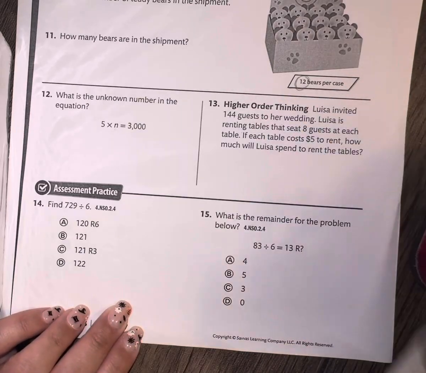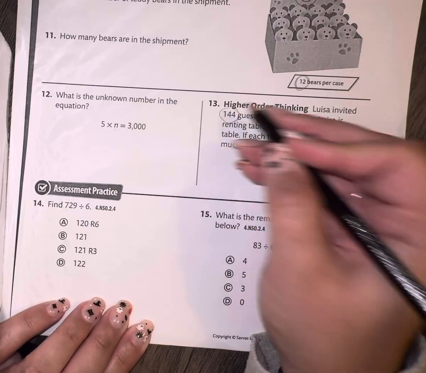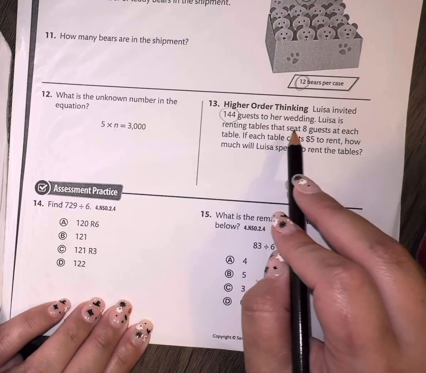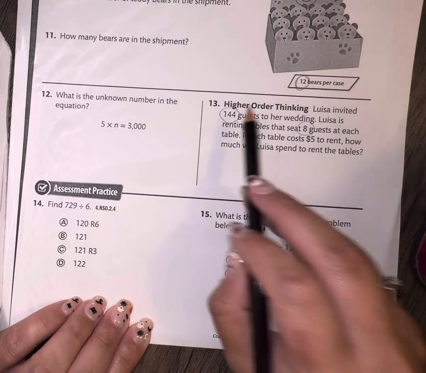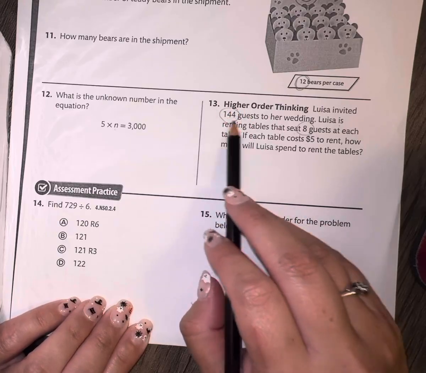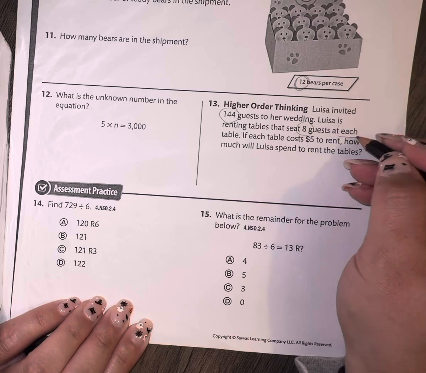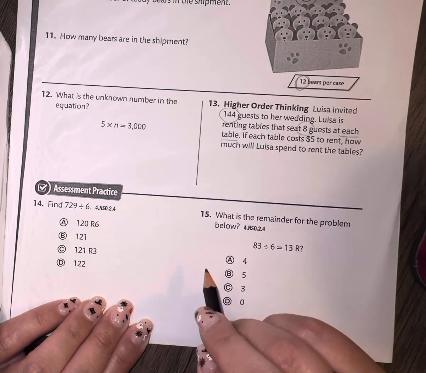Here you're going to have a 2-step problem, okay? So she invited 144 guests, okay? Louisa's renting tables that seat 8 guests. So first I have to figure out if I have 144 guests and 8 guests can sit at each table, how many tables am I going to need?